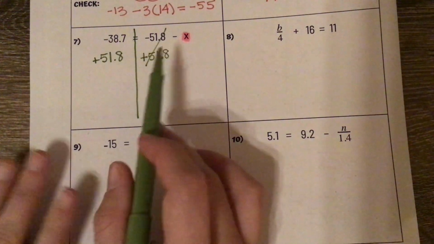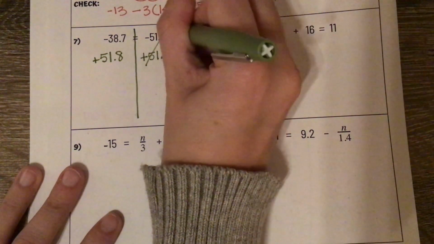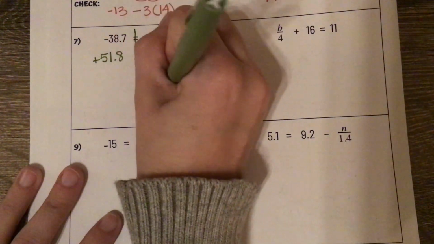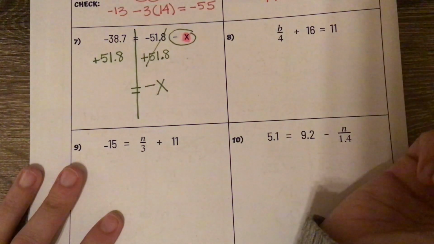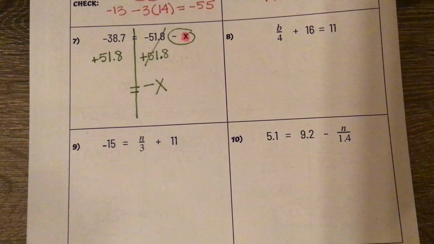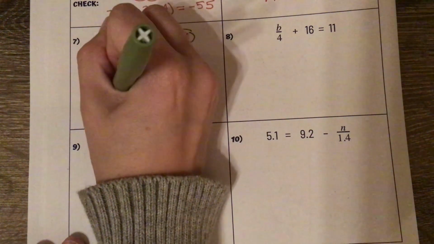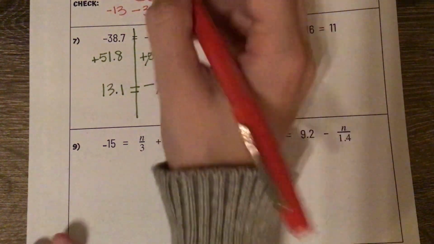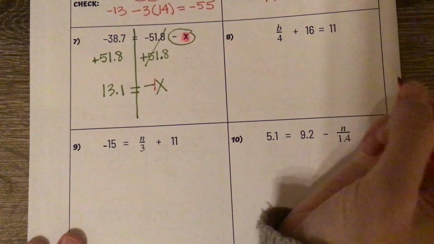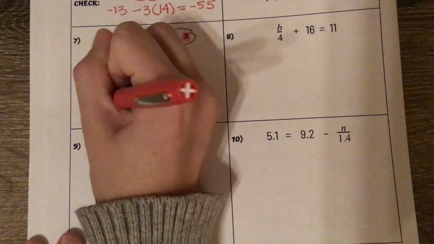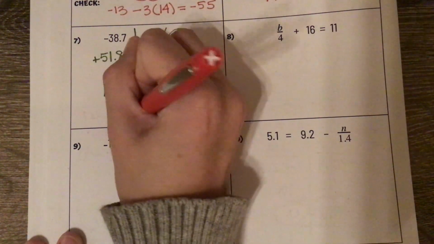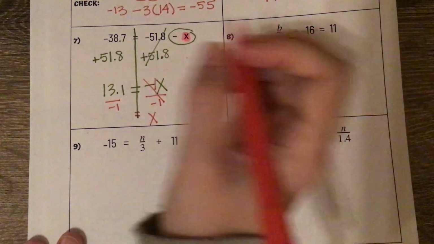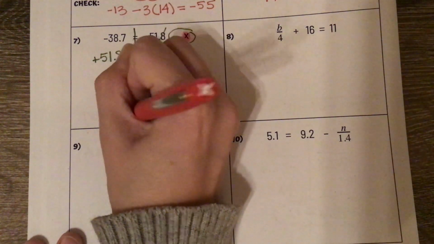Now be careful. A lot of people get this one wrong. This is a negative x value, so you're bringing down negative x, not just x. And then over here, negative 38.7 plus 51.8 is 13.1. So really, when you're looking at this, this technically means negative 1 times x. So I'm dividing by negative 1 to get rid of that. Now we have a positive x value, which is what we want, and x equals negative 13.